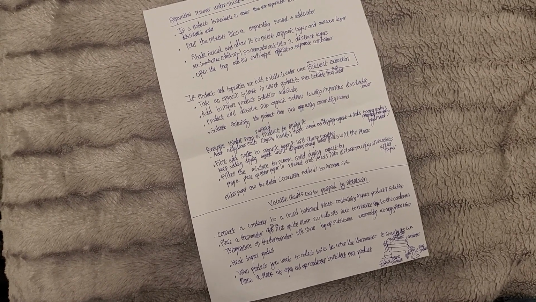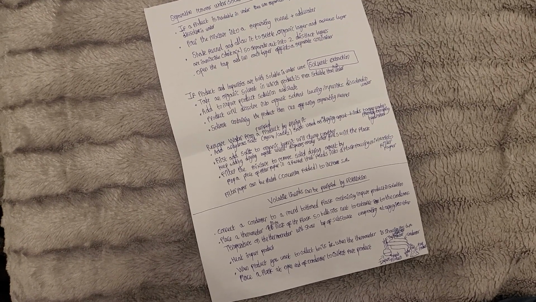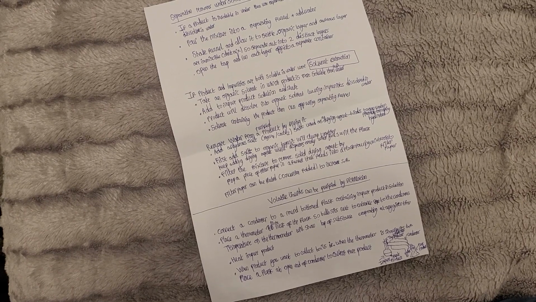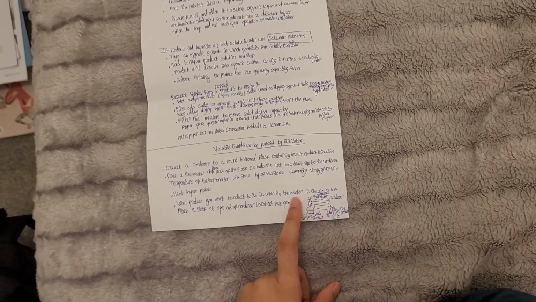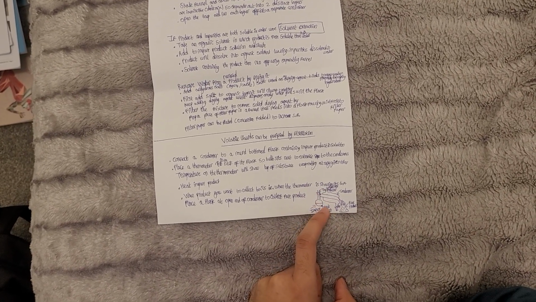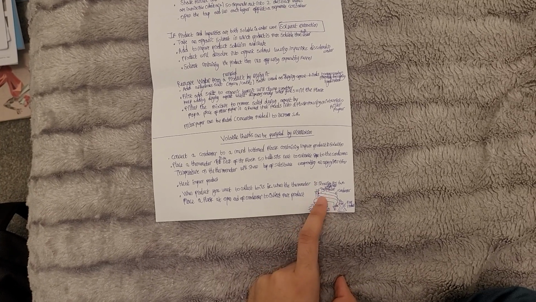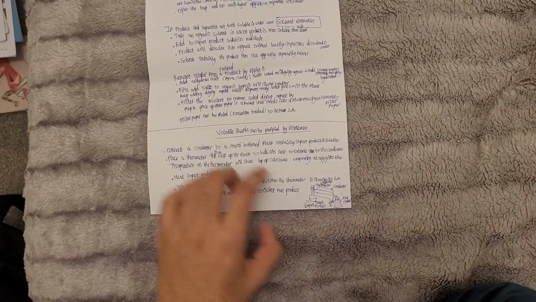Heat the impure product. When the product you want to collect boils, i.e. when the thermometer is showing its boiling point, place a flask at the open end of the condenser and collect the pure product. And this is the equipment, like your diagram. So you've got heat, your impure product, your condenser, thermometer, water out, water in, and then your pure product.